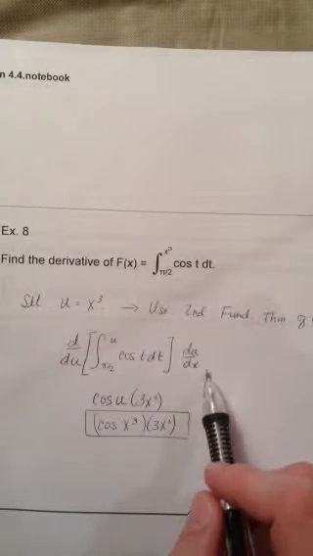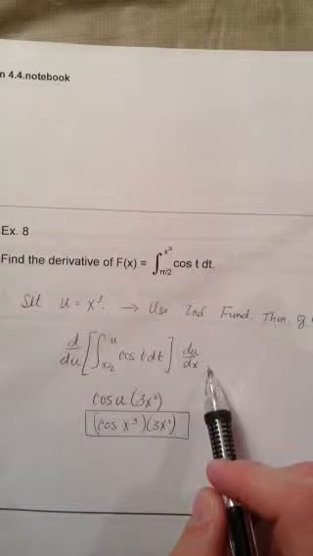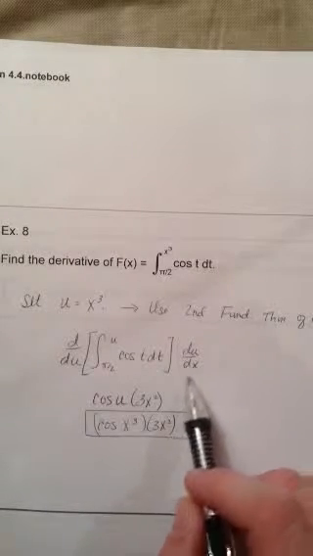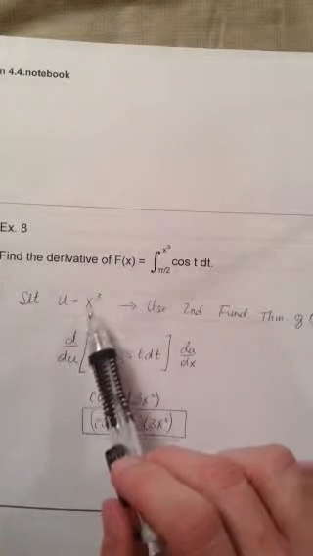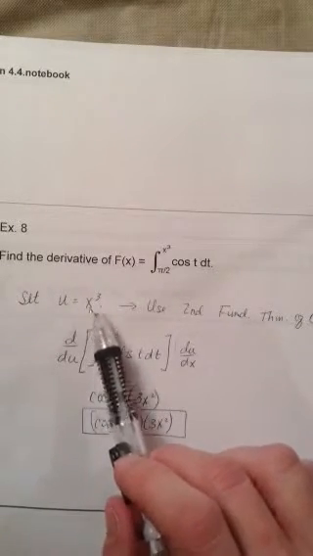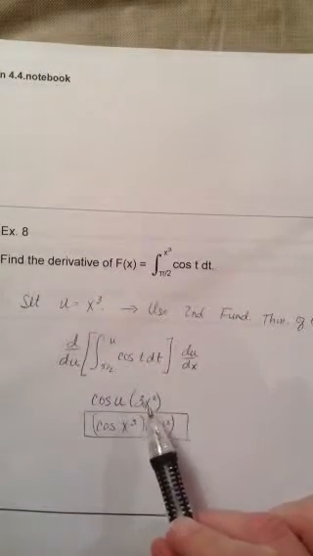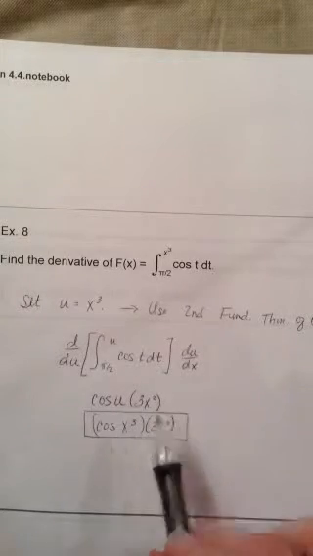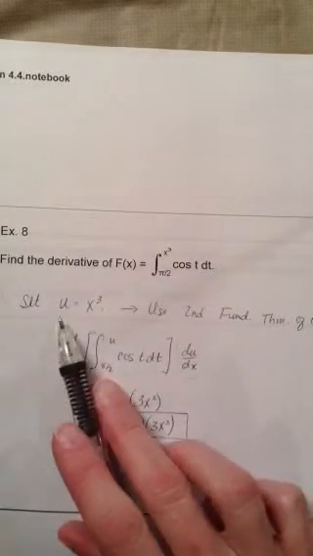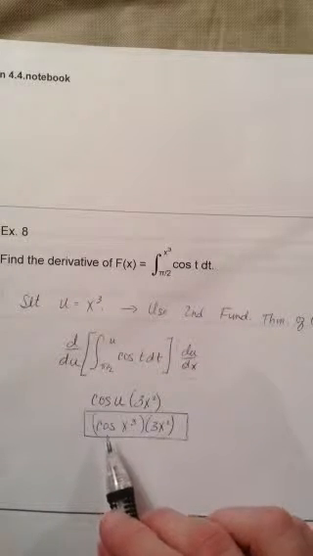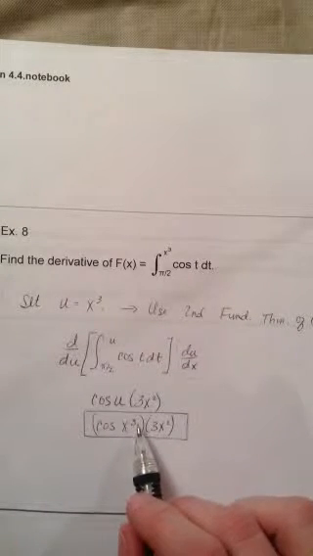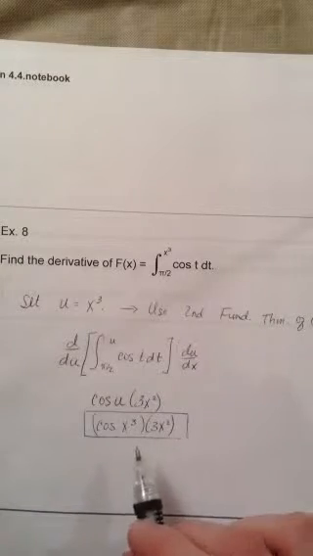But then because of the chain rule, I'm going to have to multiply by du over dx, which is the derivative of u. Derivative of u is just simply bring the 3 down and then x squared. So it would be times 3x squared. The last step will be to substitute what u is. Remember, u was x to the third power, so our answer would be cosine x cubed times 3x squared.